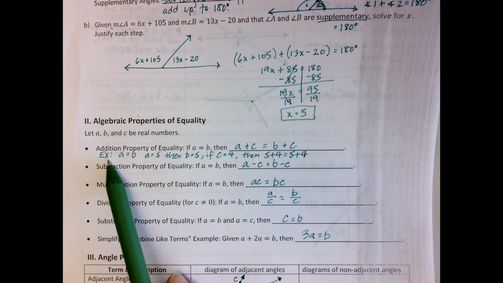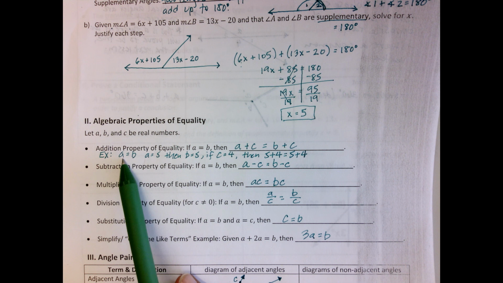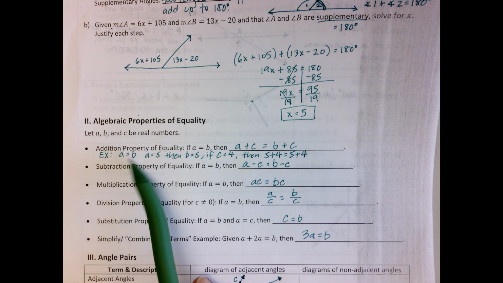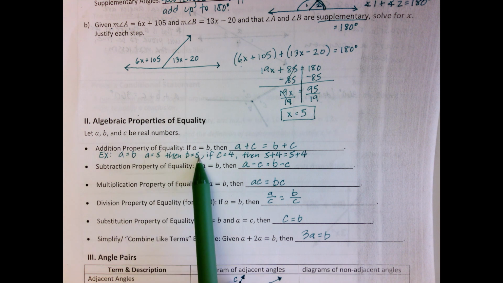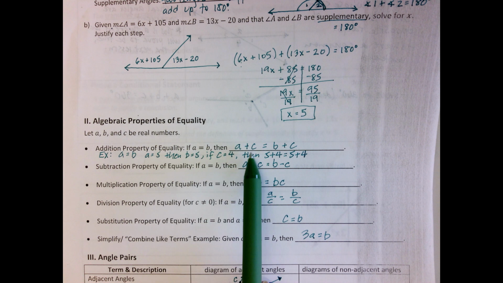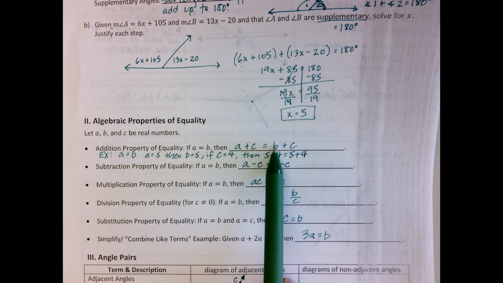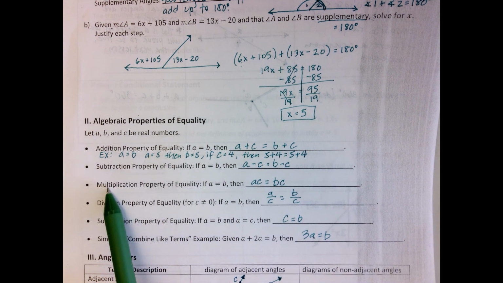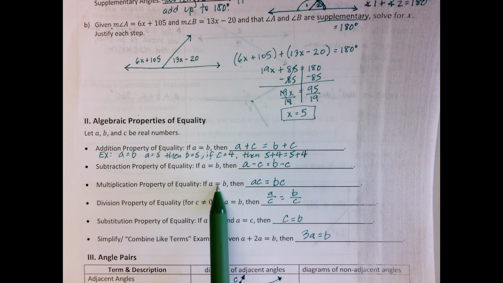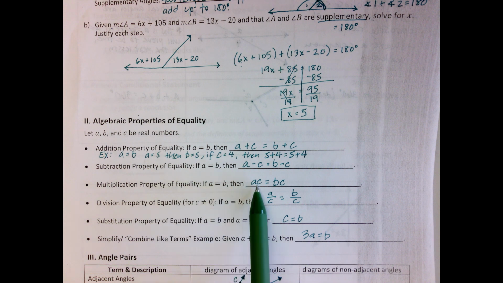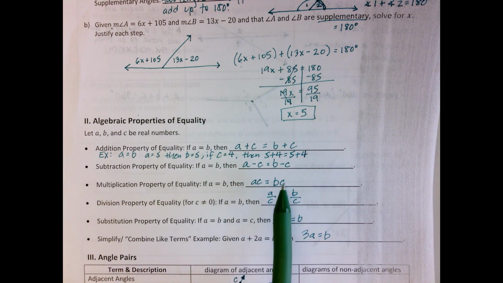And I gave you an example of the addition property here. So going back to the addition property, if A and B are the same value, that means that if A is 5, then B is 5. So if C is 4, if you add 4 to 5, it's going to be the same as if you add 4 to 5 here, okay? Going down to the multiplication property of equality, if A is equal to B, then if I multiply C times A and C times B, I'm going to get the same value.